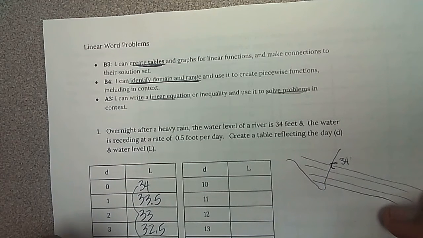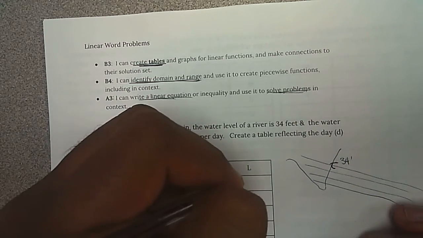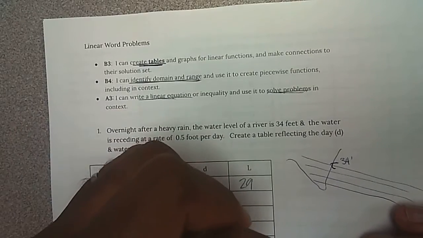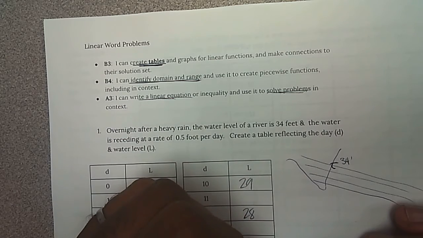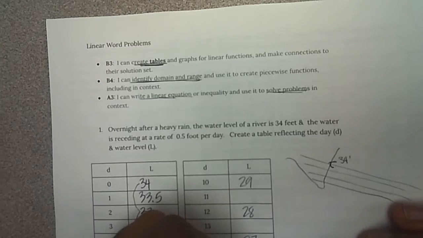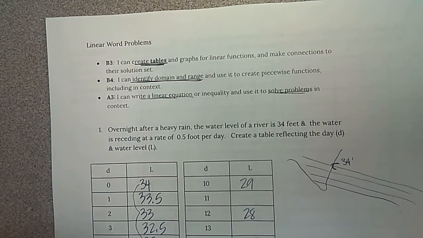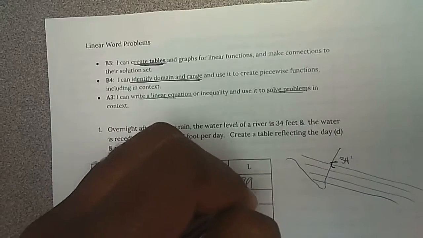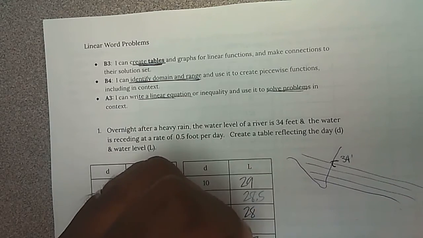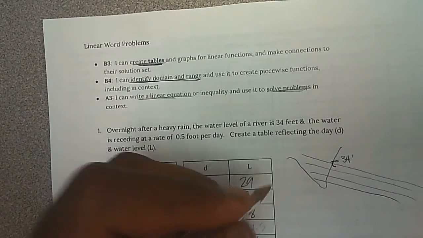This is going to be 30. Okay, there we go. 29 and a half. So this is 29, 28, 27, 26, 25. Okay, so 28 and a half, 27 and a half.